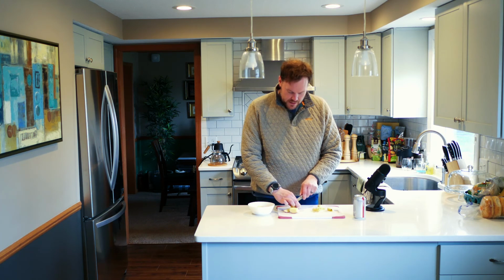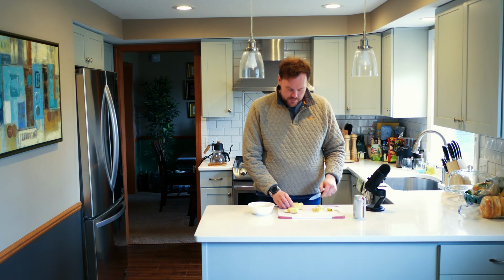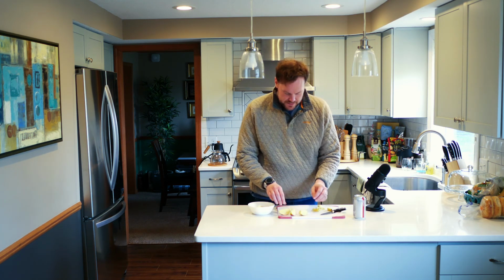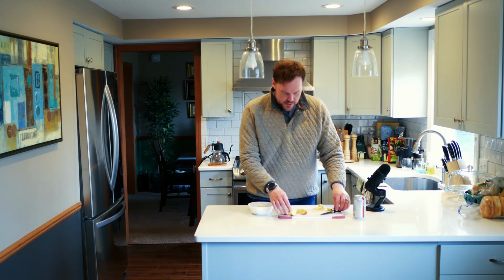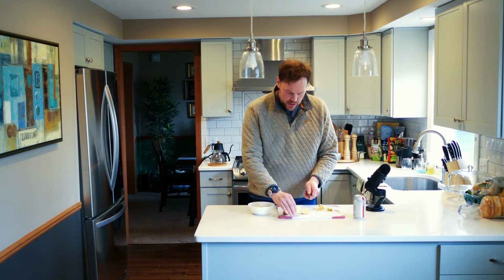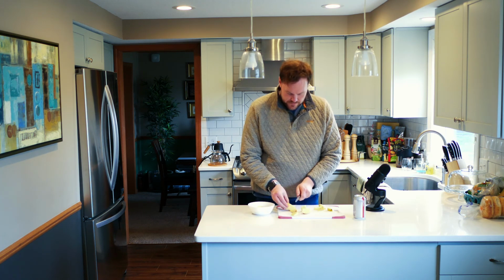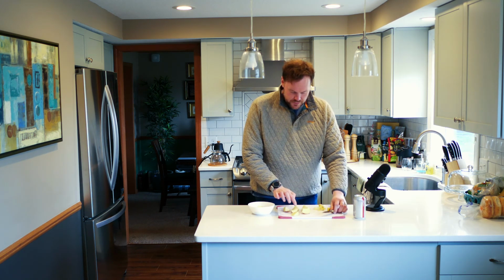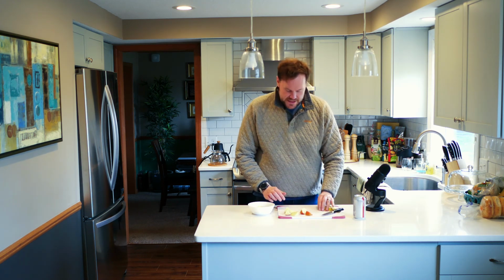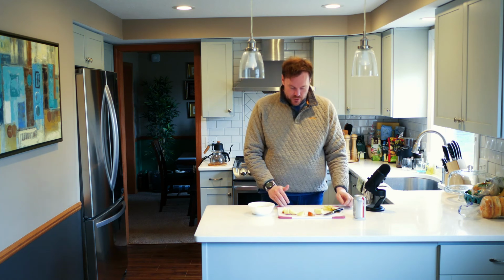So I have a known quantity of pieces of apple. Let's say, well, it's kind of a messy job cutting it, but let's call it, cut these in half. 1, 2, 3, 4, 5, 6. I have 6 pieces of apple here. That is a known quantity. That's a number that we know. I have 6 pieces of apple.